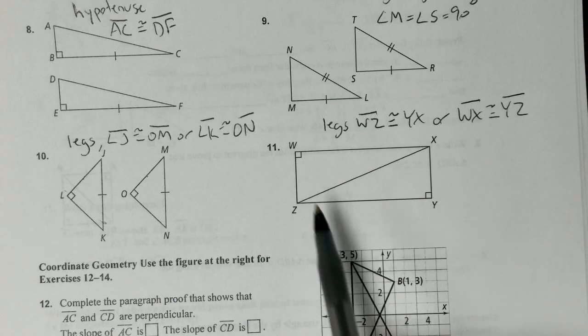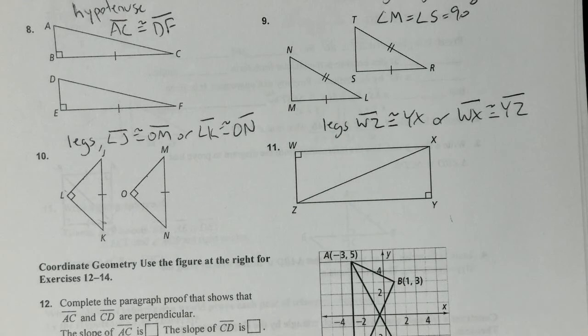So remember, on that one, your W and Y would correspond because they're both 90 degrees. Any questions on that one?